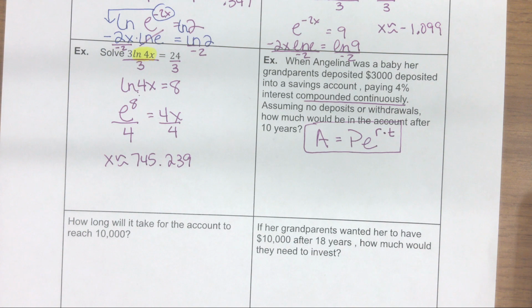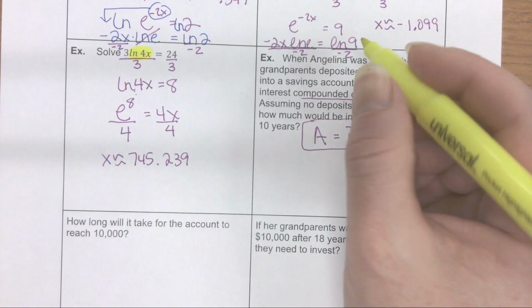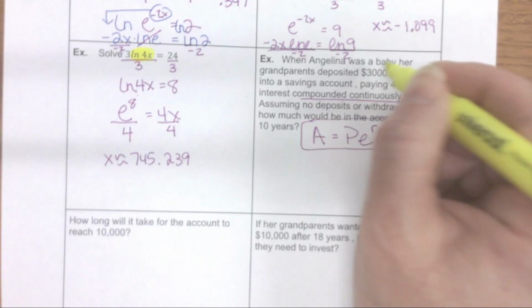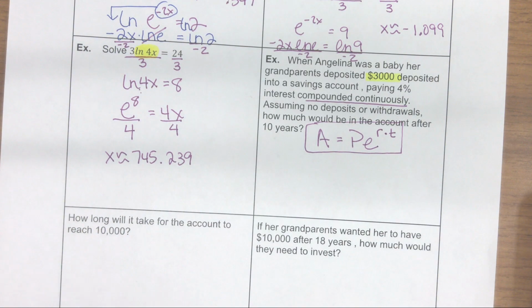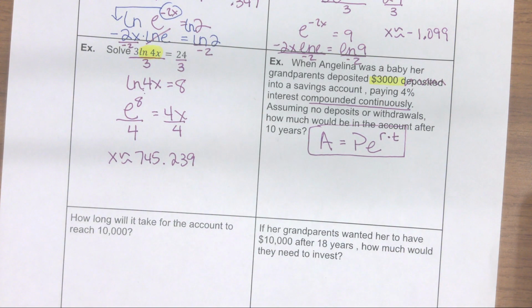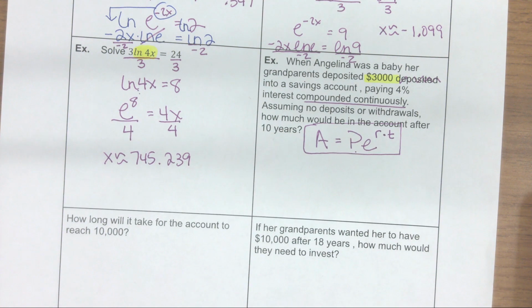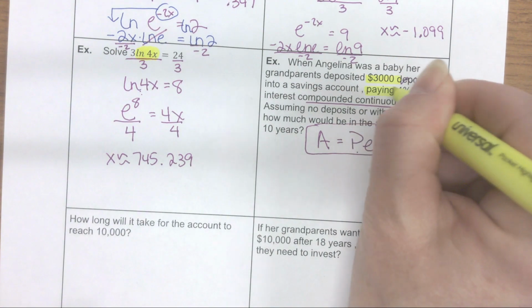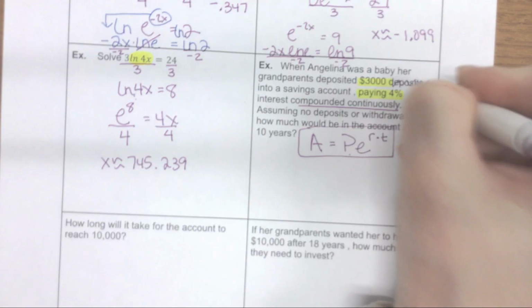In this question, the first thing we're going to do is just use the formula to calculate an amount. So none of the solving skills. When Angelina was a baby, her grandparents deposited $3,000 into a savings account. We typically, with finance, call that principal, P. It's going to go right here, okay? The interest account was paying 4%. What's 4% as a decimal? It is 0.04, okay?